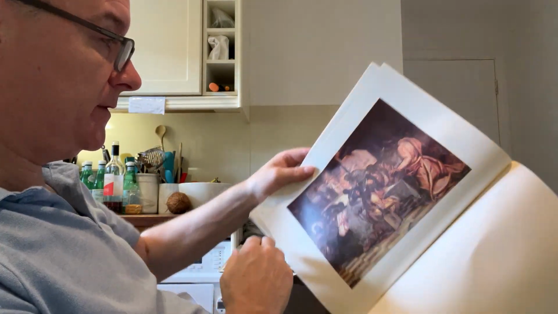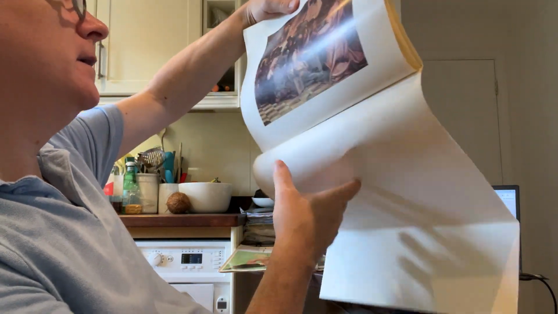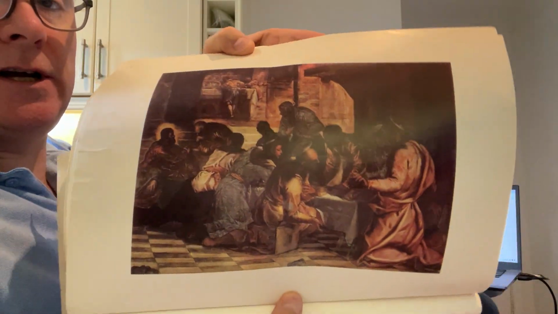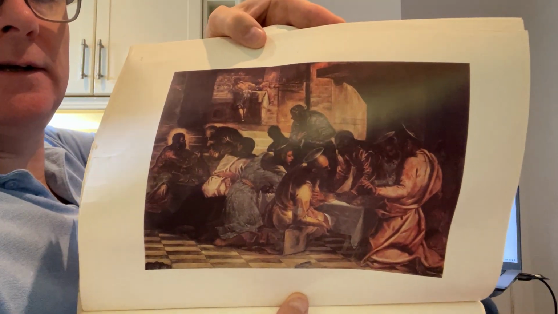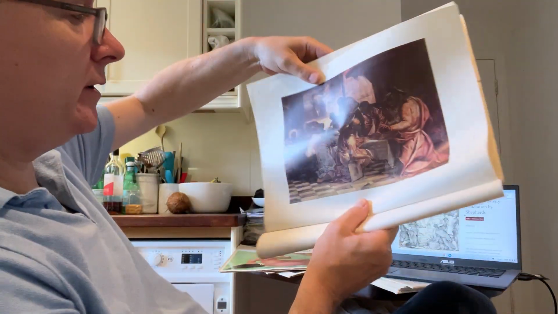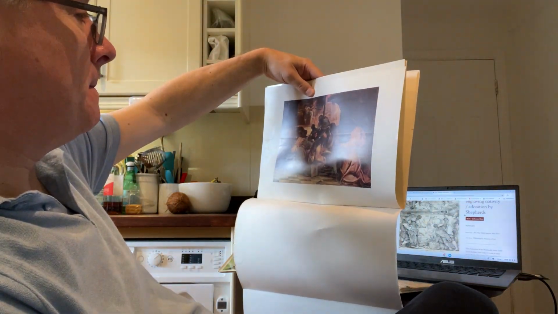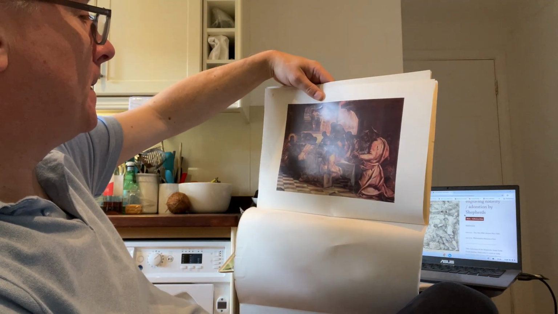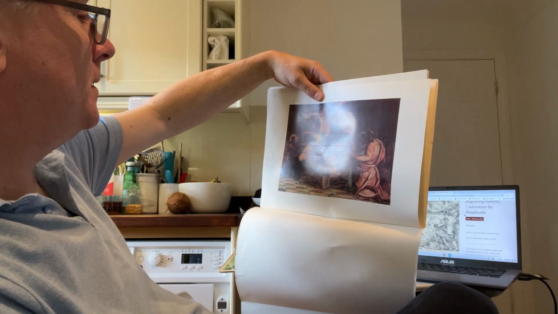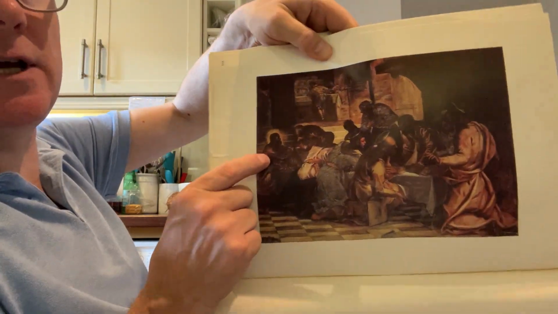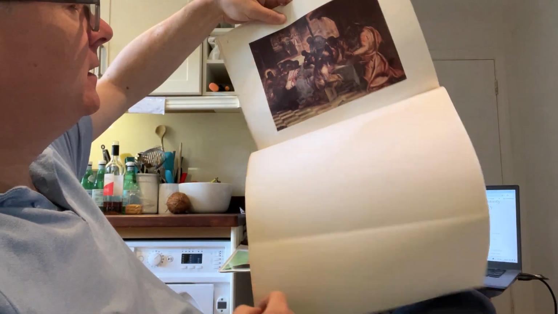The Last Supper, 16. He's painting this Last Supper from the side, from that angle, obliquely. It's not the sort of normal front-on Last Supper. And Jesus is at the head of the table, not in the middle of the table.